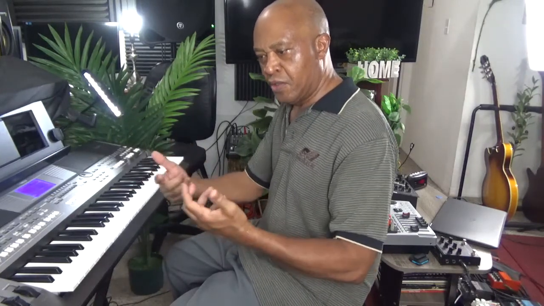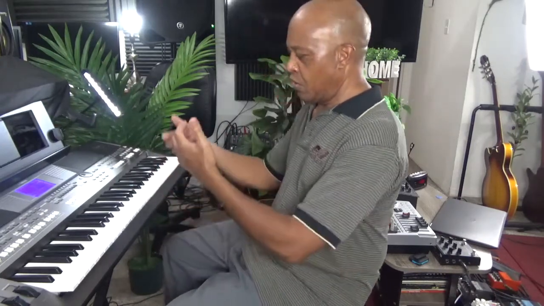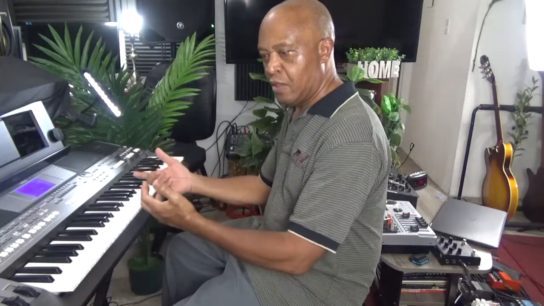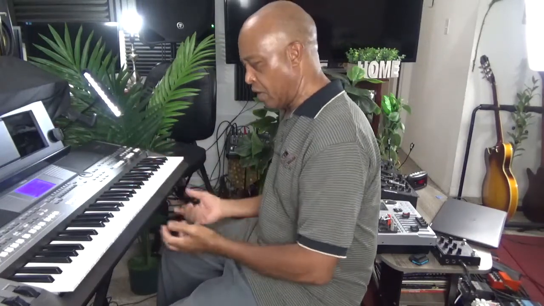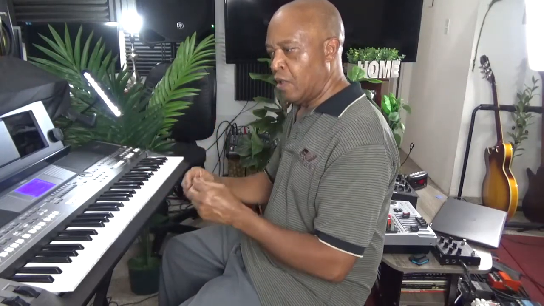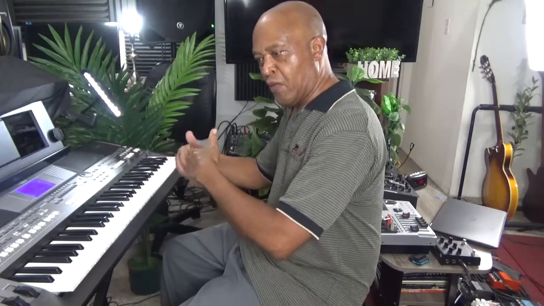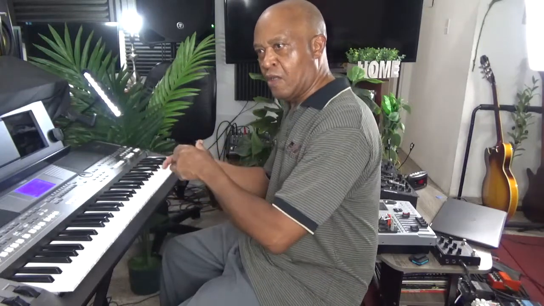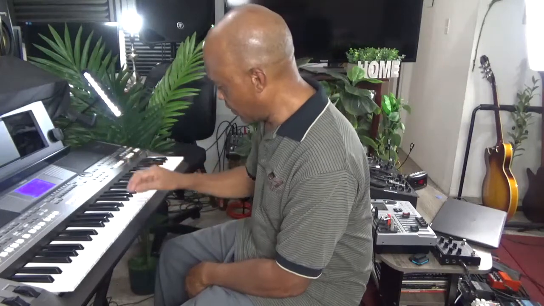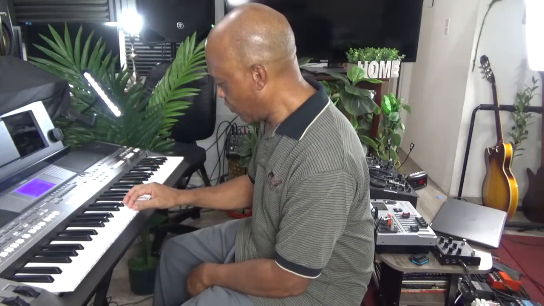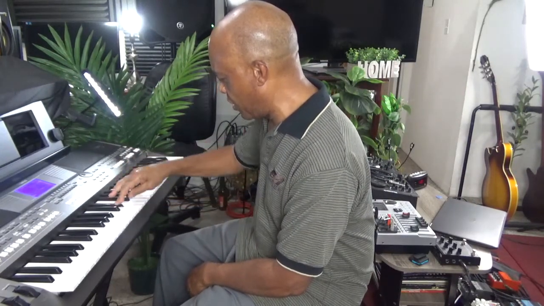There is natural 6, natural 7. So when we play the C natural minor scale, when we get to the flat 6 and the flat 7, we lower them half step.